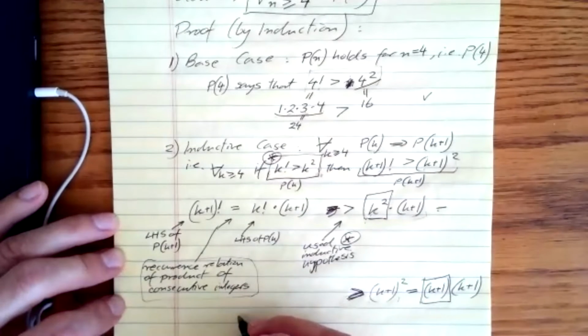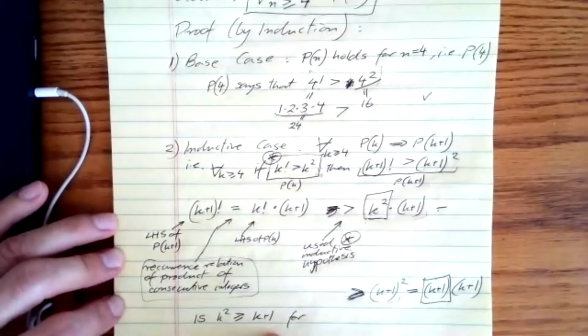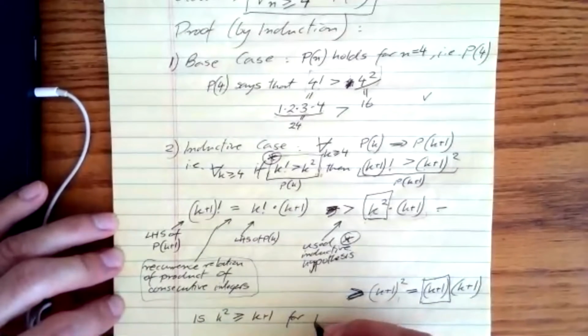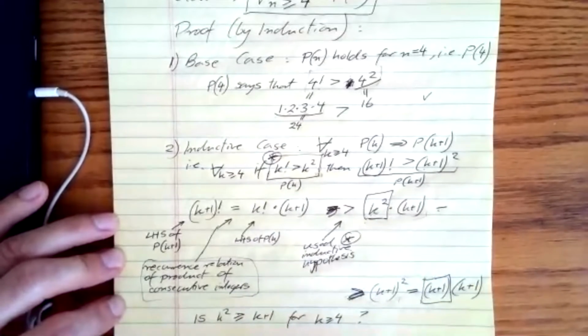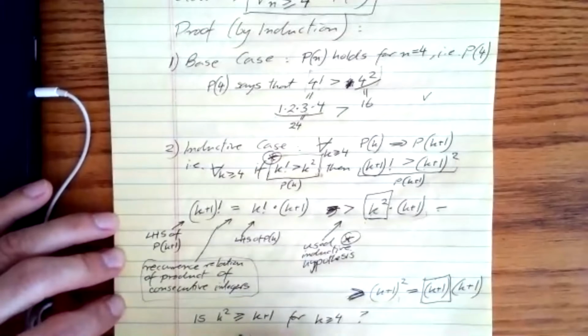So the question is, is k squared greater or equal to k plus 1? It doesn't have to be true for all integers, it just has to be true for k greater or equal to 4. And it's sort of obviously true, right? You can show this in many ways.